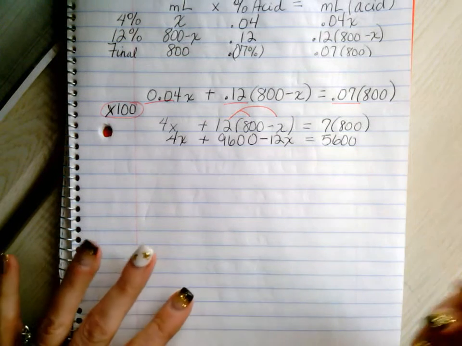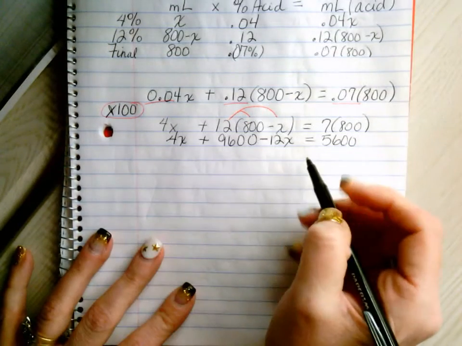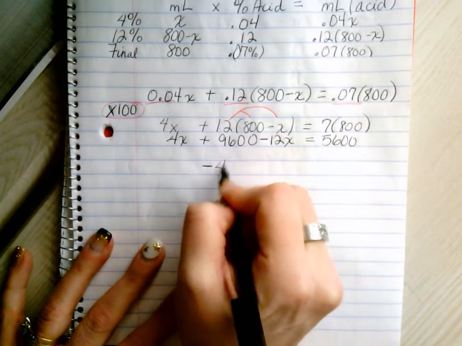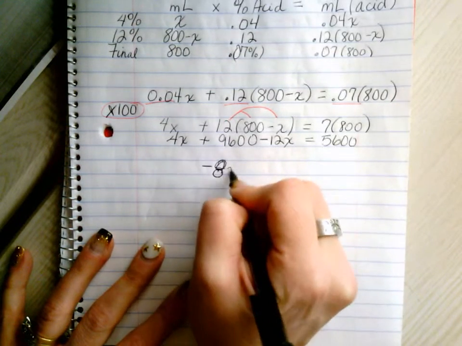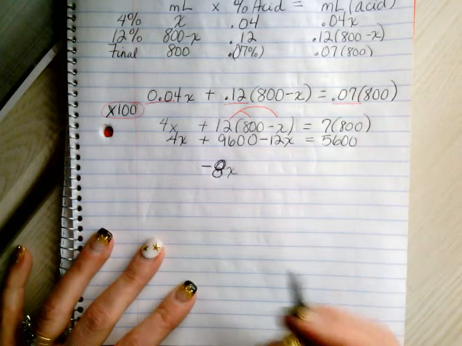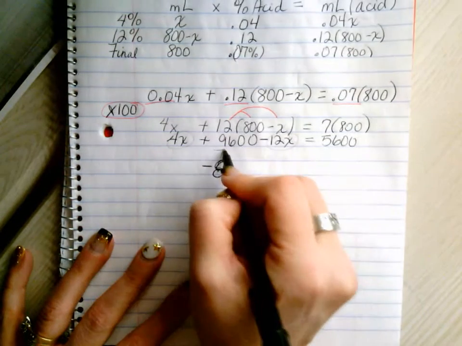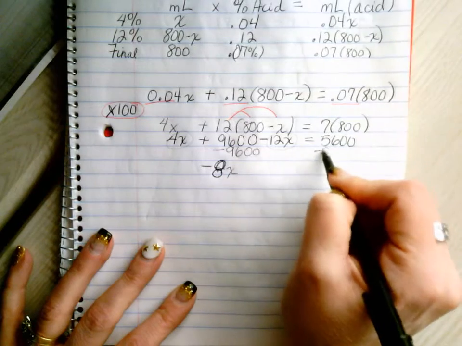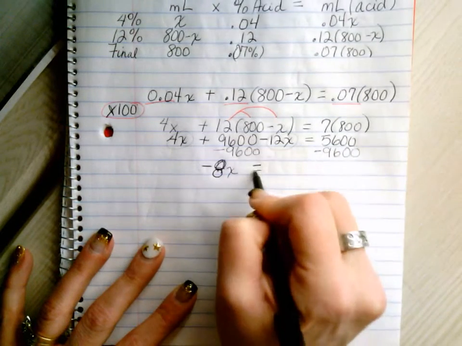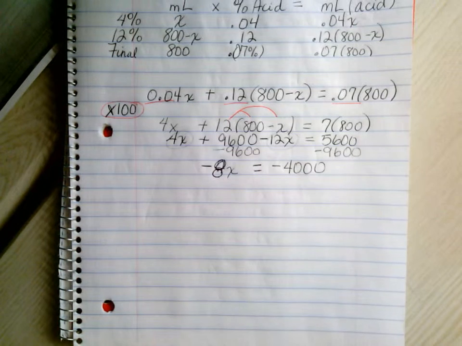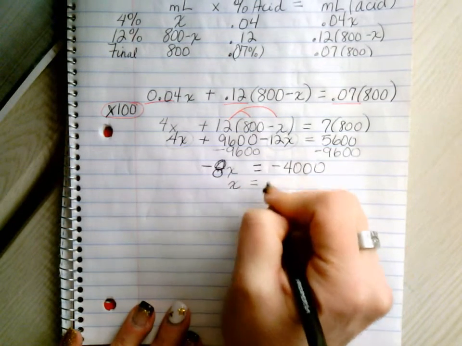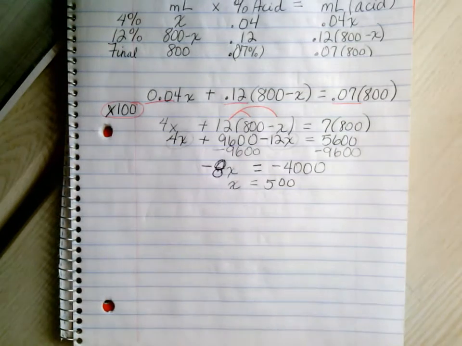Alright. So now I can combine my like terms, which is going to give me a negative, if I can do my math here, 8x. And I'm going to subtract my 9600. Okay, so I combined these, subtract 9600. The book does the answer for you. Obviously that equals a negative 4,000. So now you're thinking, well, what kind of answer am I going to come up with? Well, thankfully, a negative by a negative will give you a positive, right? So after the division, you should have come up with 500, right?